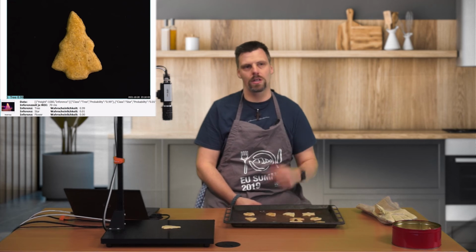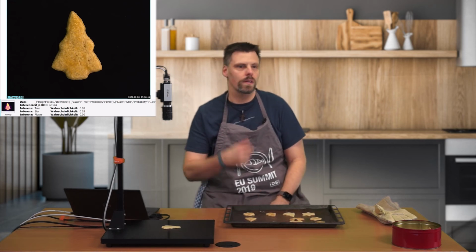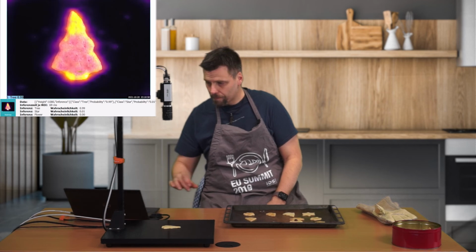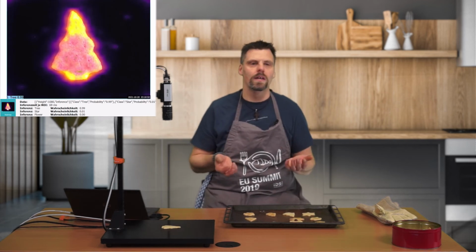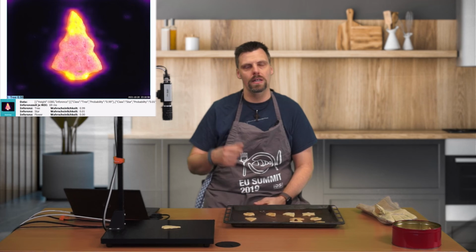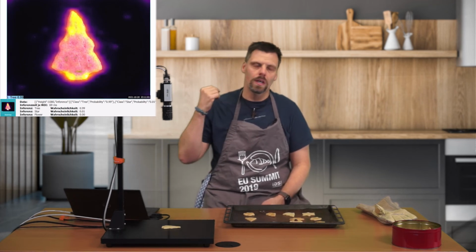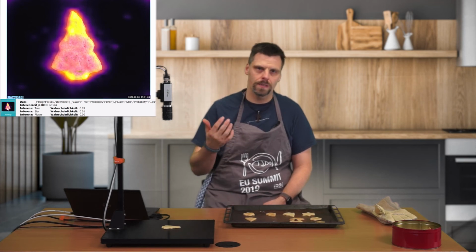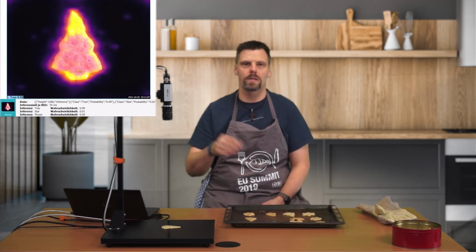So when we switch to the heat map feature as I described before, let's do this shortly, we can also see why it's identified as a tree, because it's majorly looking at the hard corners a tree has. Those shining edges are the major parts where the neural network bases its decision.